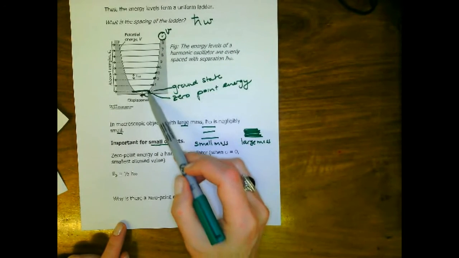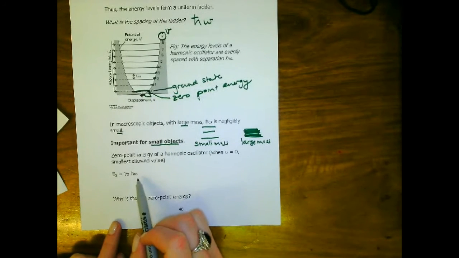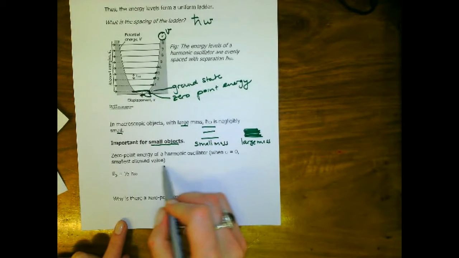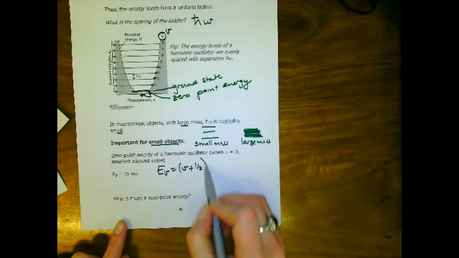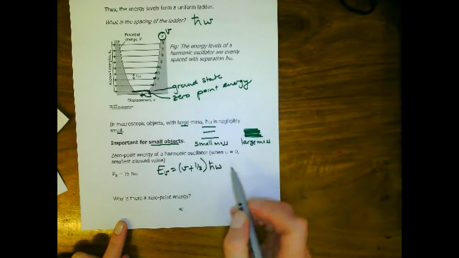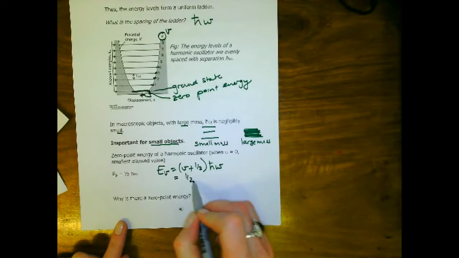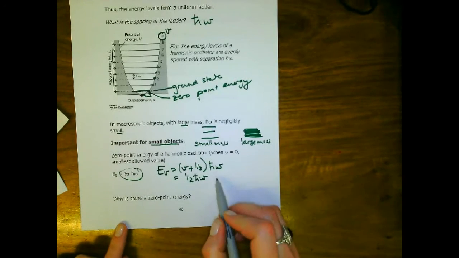Okay, so we have mentioned the fact that there is a zero point energy for the harmonic oscillator, and one can calculate what that zero point energy is by looking at the energy equation, which is equal to this, and just making upsilon equal to 0. So it's a half h bar omega, which gives us that value. So that is the zero point energy.